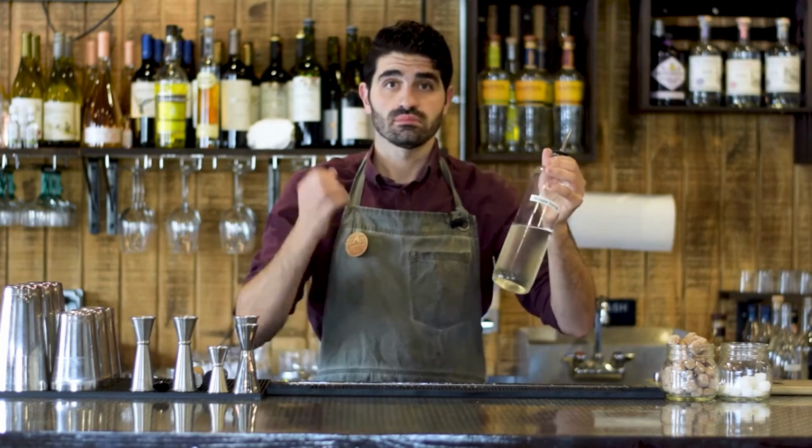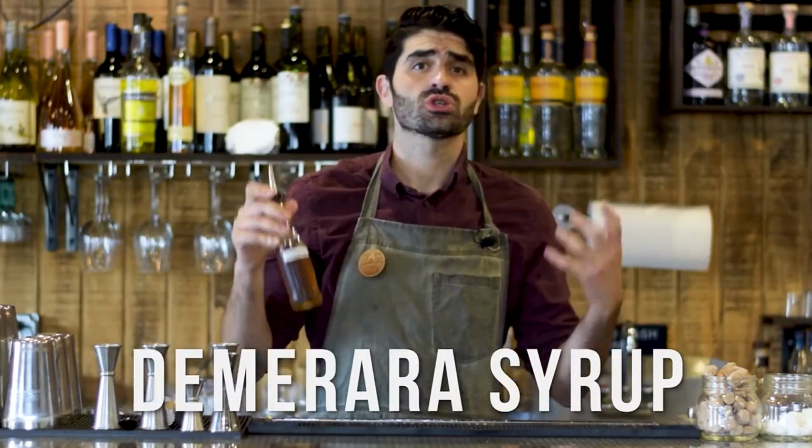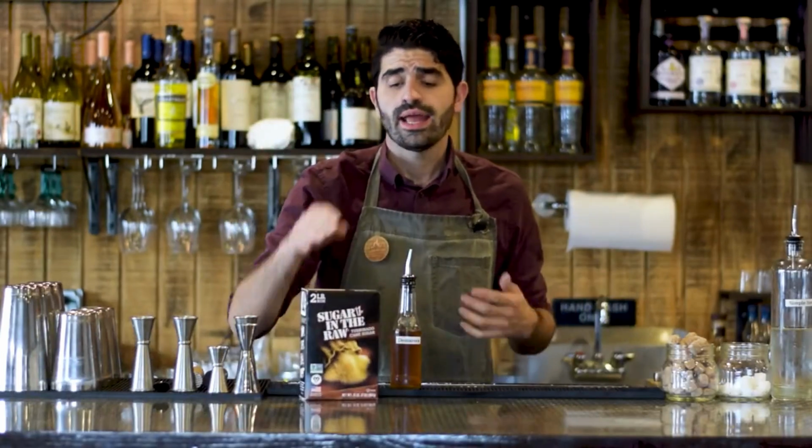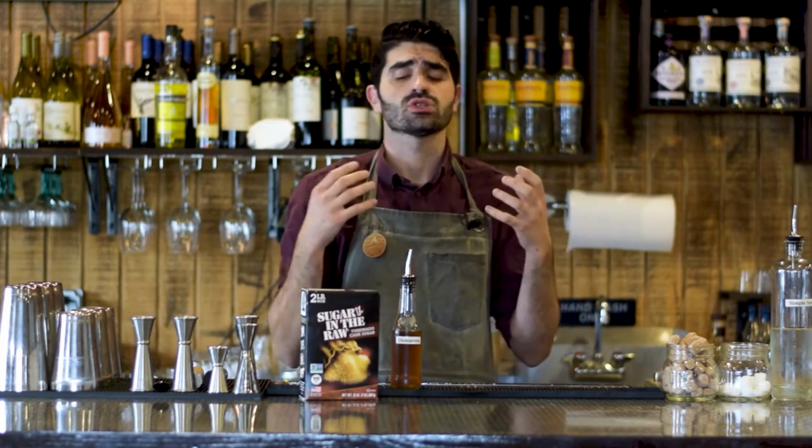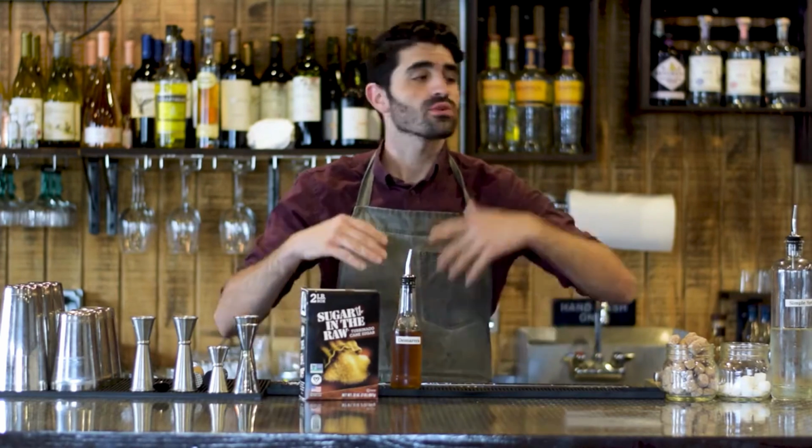Simple syrup, simple. The next common sweetener you might find in some cocktails is a demerara sugar syrup. These are usually made from something like sugar in the raw, and these have a bit of an earthier quality to it. It's not as refined. It has a lot more of that earthy flavor and gives a really nice body to any cocktail that it's used in.